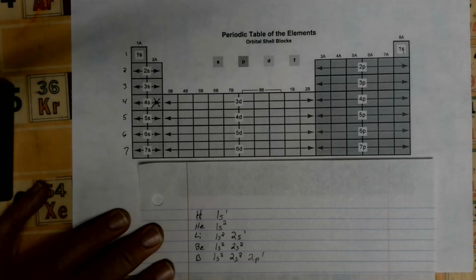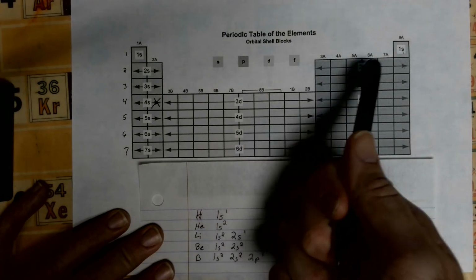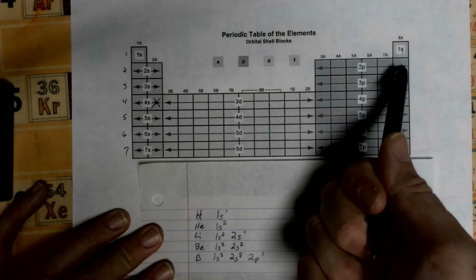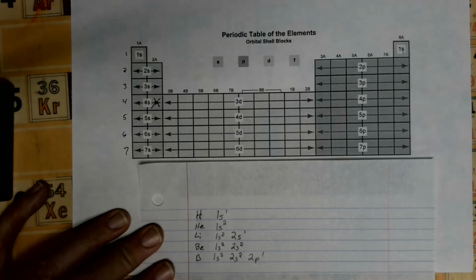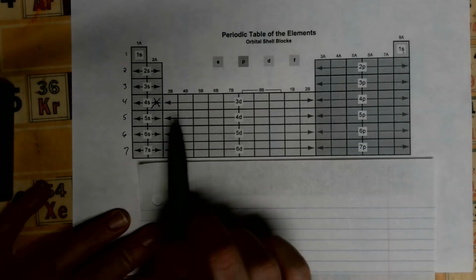2p1. Again, the s orbital only holds 2 electrons. The max it can have is 2. The p orbital will hold 6. Okay, so we could go 1, 2, 3, 4, 5, 6. So if it was 2p6, that would get us to neon. Okay, I want to skip down. Let's skip down to one of these.